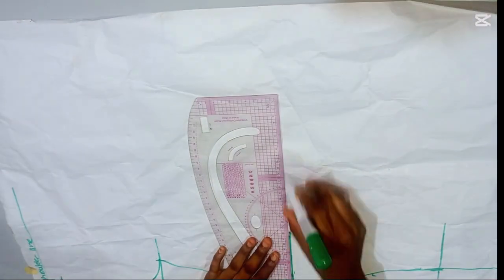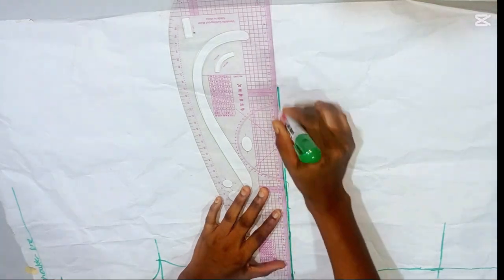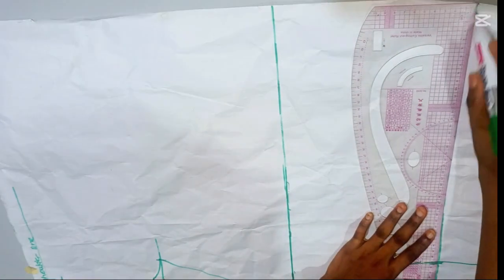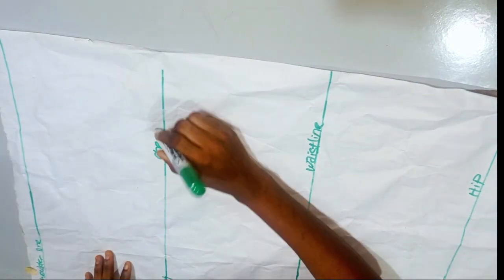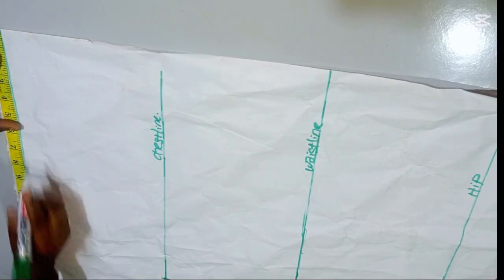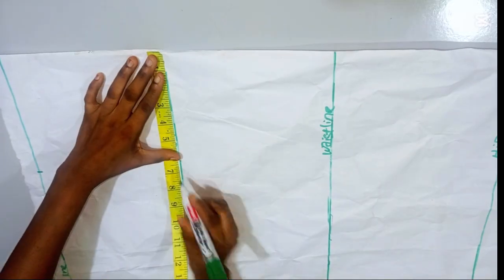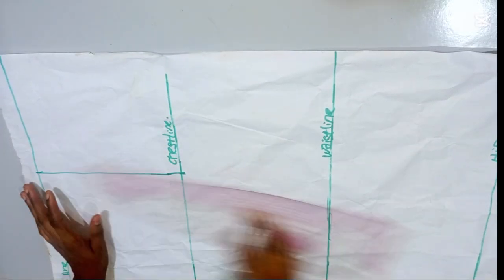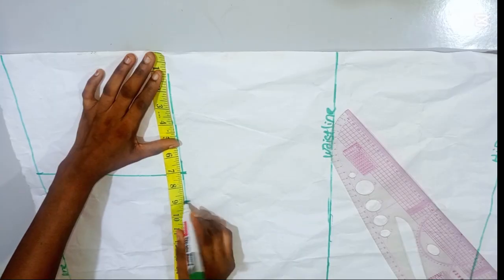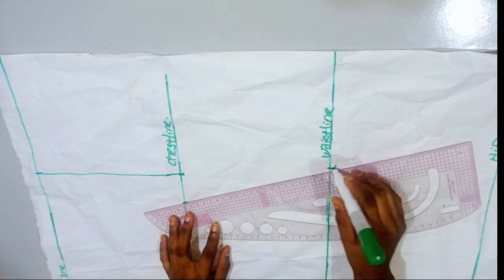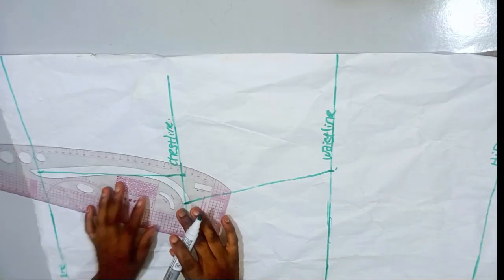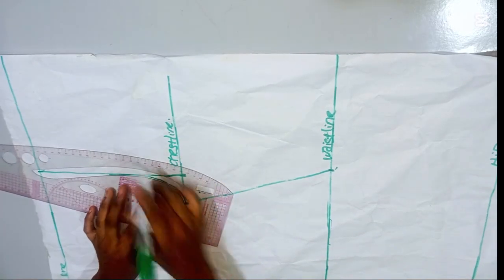Now onto the back. For the back, I'm just going to extend my waistline all the way to the other side of the paper. Likewise the hip line and likewise the chest line and also the shoulder. On the shoulder line, I'm going to divide my shoulder by 2, same on the chest line, and connect these 2 points together. Then my bust circumference divided by 4, my waist circumference divided by 4 on the waistline, connect these 2 together. Then get my back armhole curve like so.